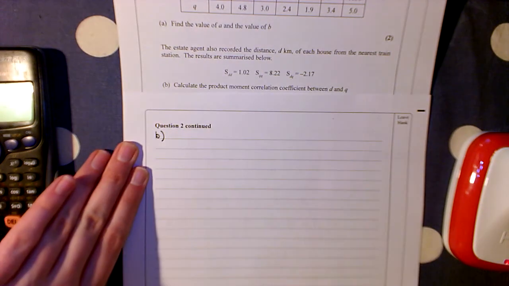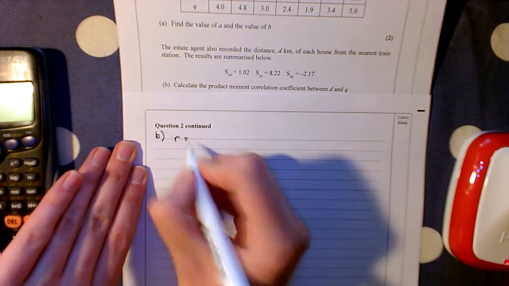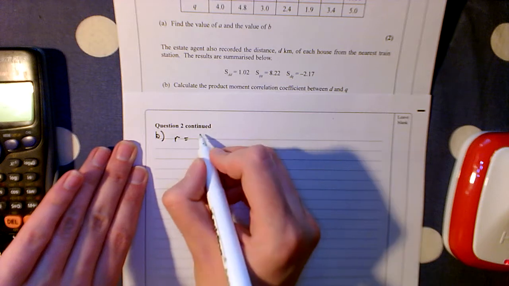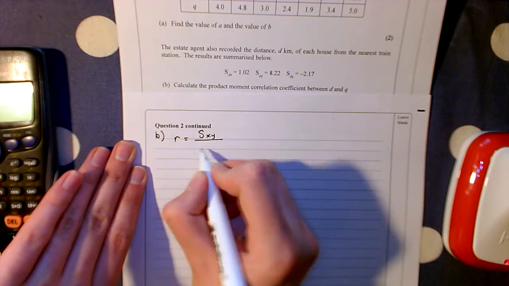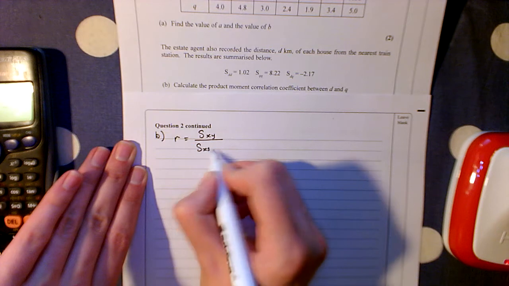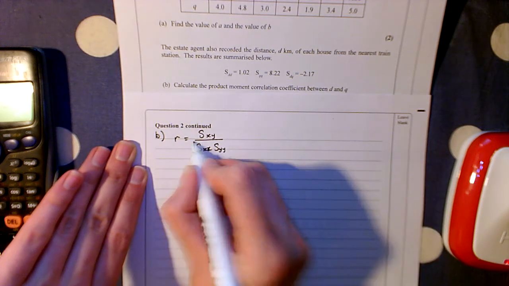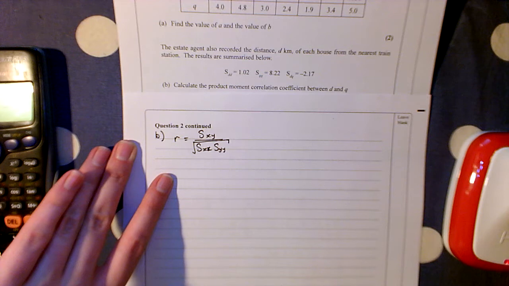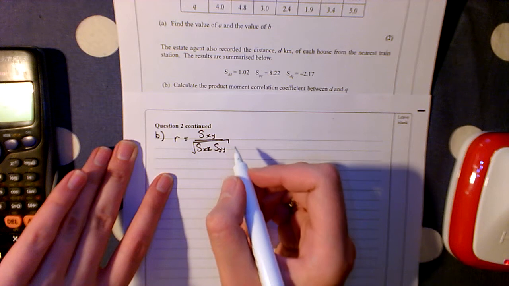At this point, I would turn to my formula sheet where I've got information that says the product moment correlation coefficient is given by SXY over the square root of SXX times SYY. Now in this case, we're not working with X and Y, we're working with D and Q.